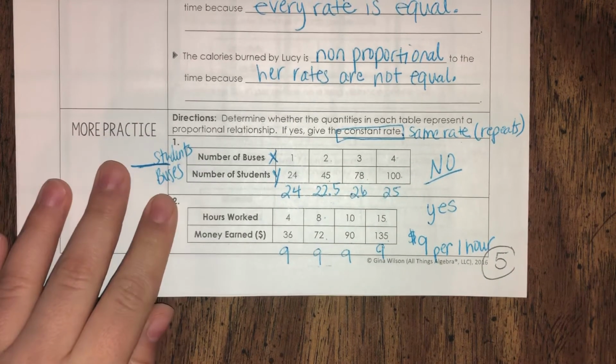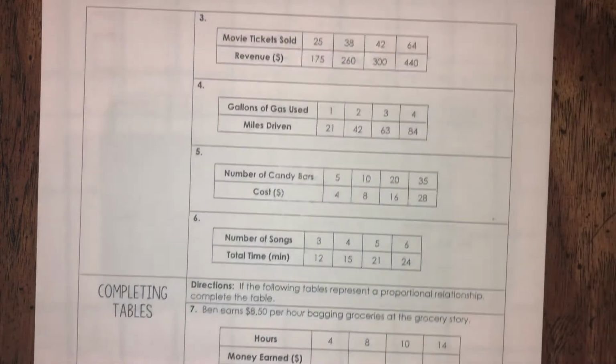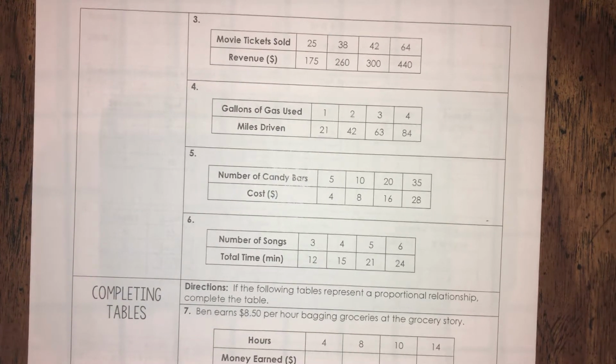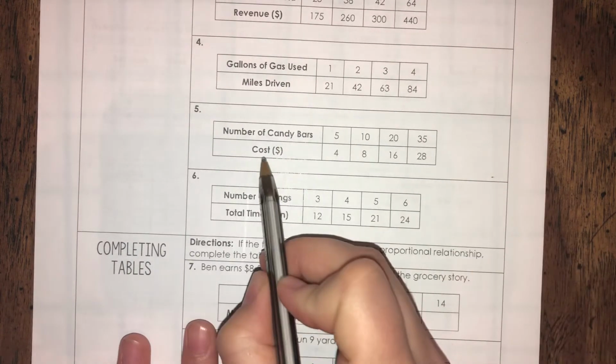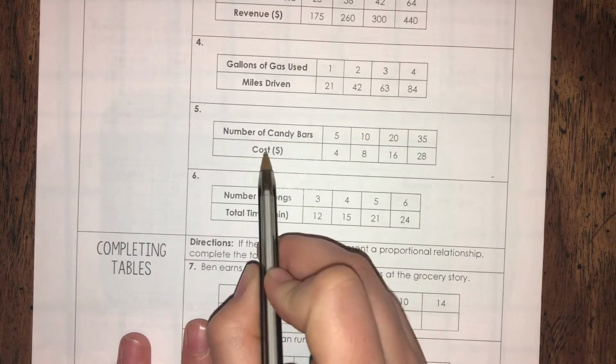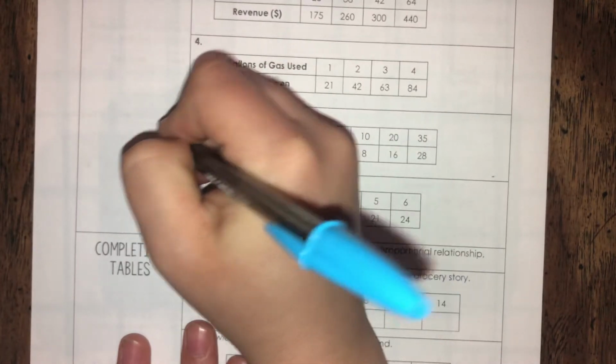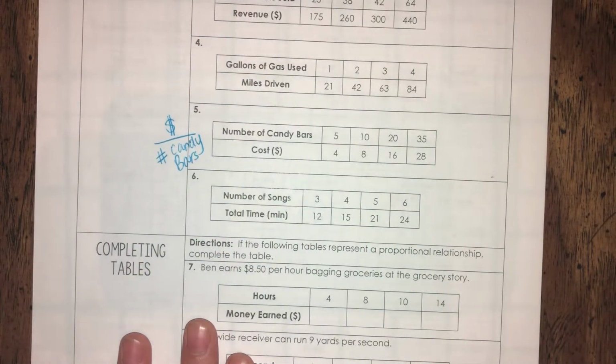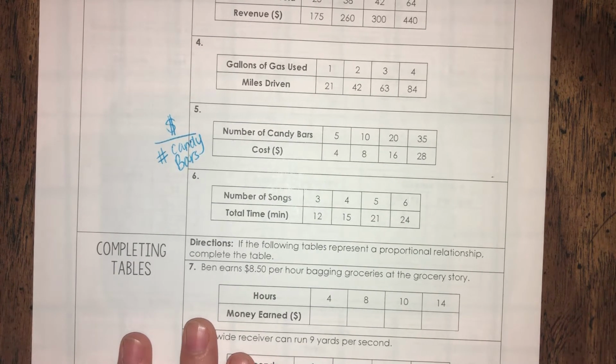Okay. So one more example, and then I'm going to have you go ahead and try and see if you can get this one. Let's take a look at number 5. So again, our choices are number of candy bars and cost. Setting up this proportion, we're going to put money on top, and we're going to put the number of candy bars on the bottom. Go ahead and see if this is, yes, proportional, and then tell me its constant rate, or no, it's not proportional.